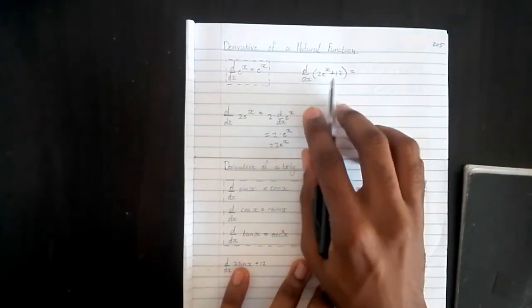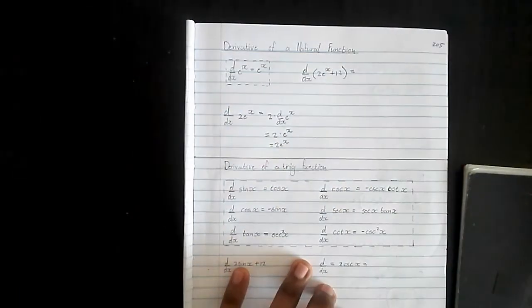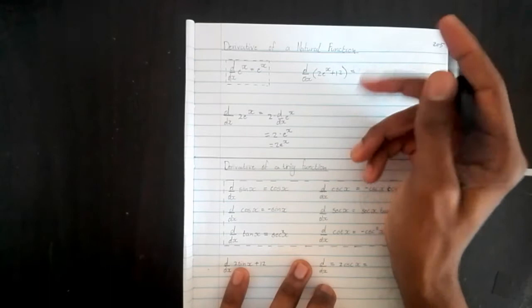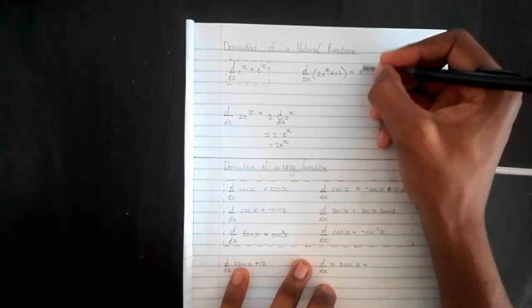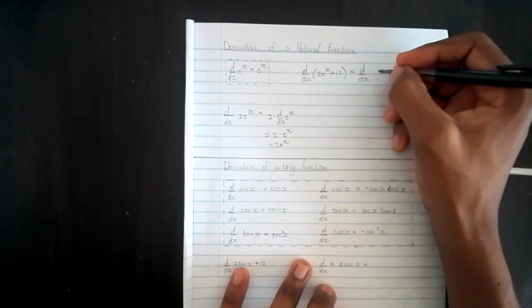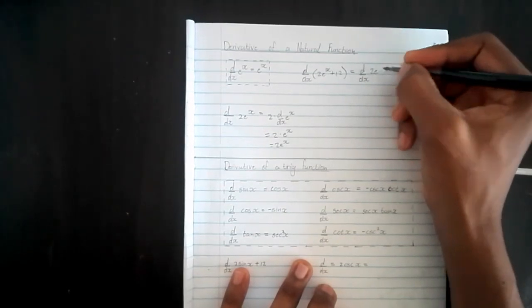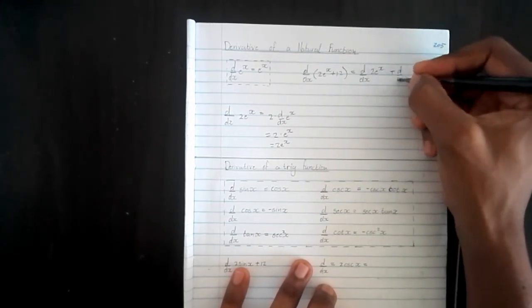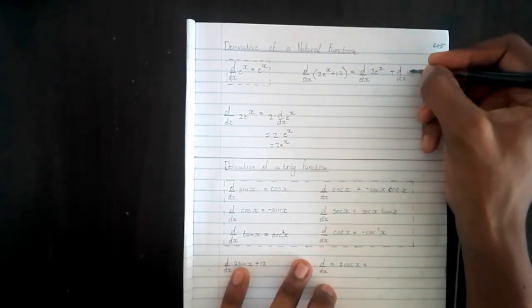Here we have two, you can see them as two functions. Let's just work through it and see how it works out. We have d/dx of 2e to the x. We can separate them using the sum rule. d/dx of 12.